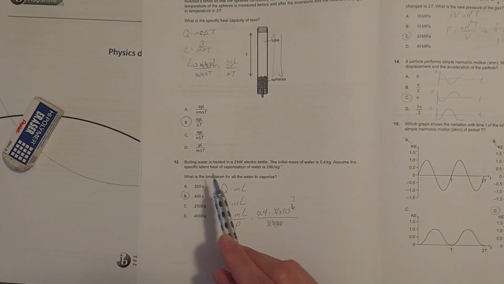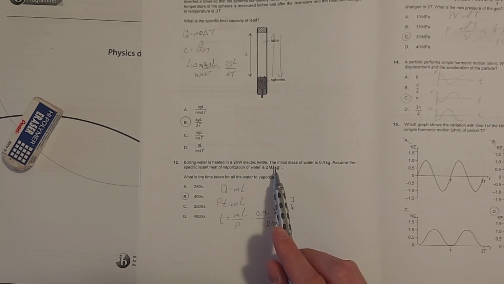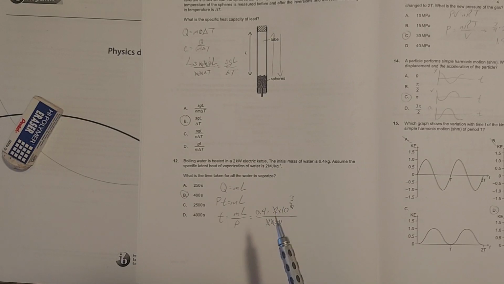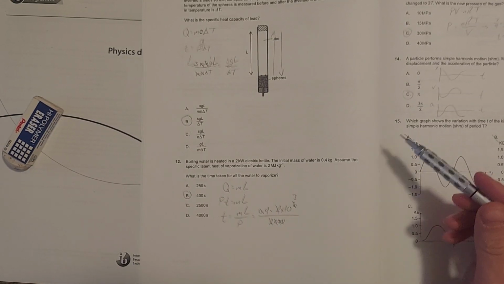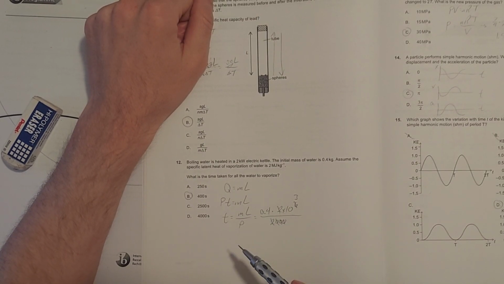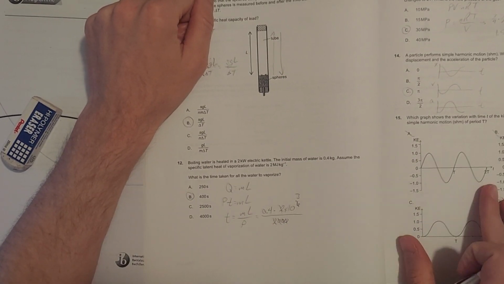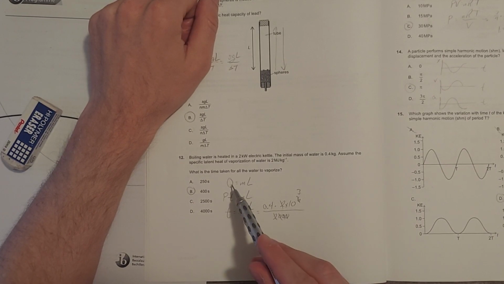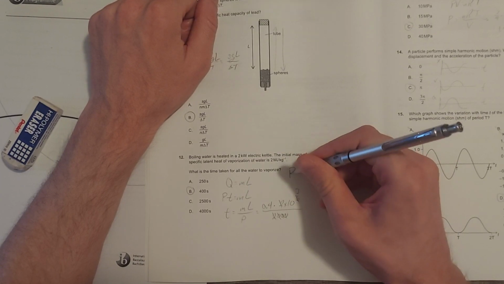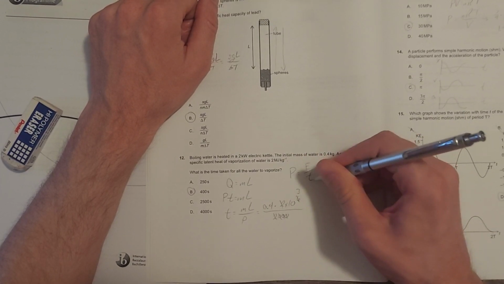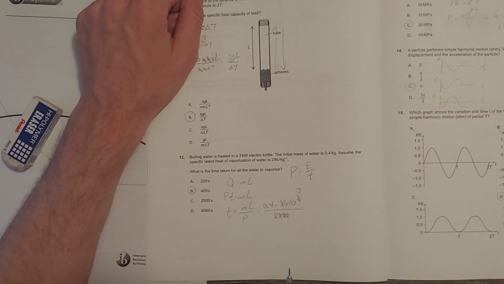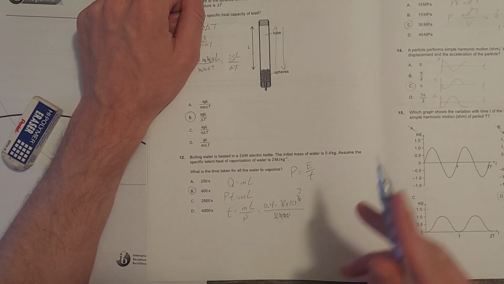Number 12, boiling water is heated on a 2 kilowatt electric kettle. Okay, we've got that much water. That is the latent heat of vaporization. They want to know how long will this take? Well, Q equals mL. This is in your data booklet. And of course, the amount of heat energy we're going to put in is equal to the power times time, because power is equal to energy over time. In this case, the energy is heat, so Q. Do not confuse Q with charge in this context.